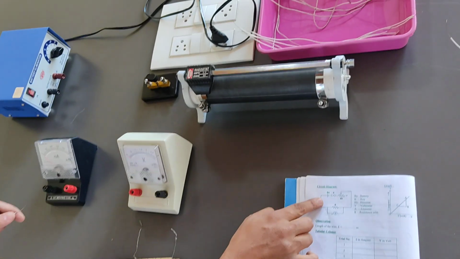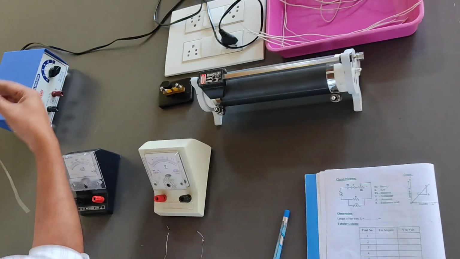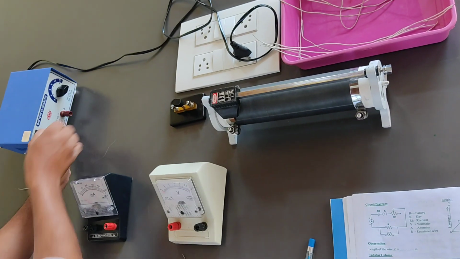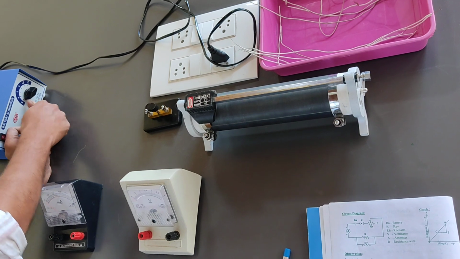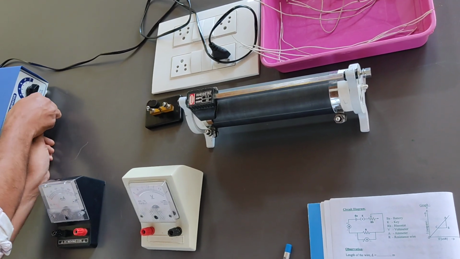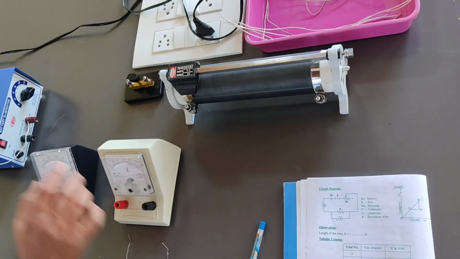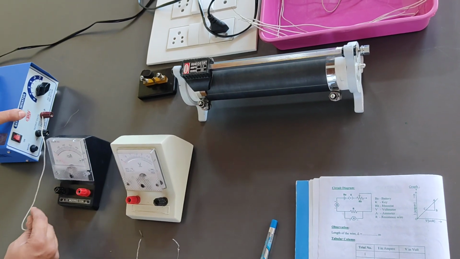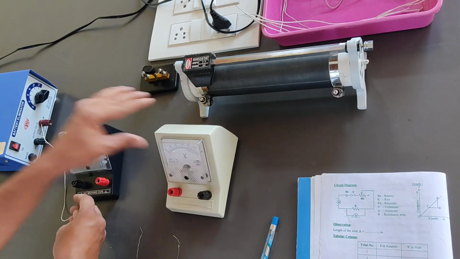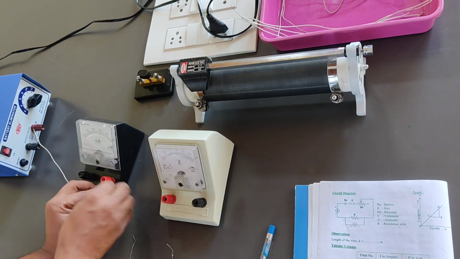First, take the battery positive connection to the plus of the ammeter. So for the battery positive connection, you need to wind this wire, or here there is a hole, you need to fix it here. Just tighten this and connect to the positive of the ammeter. Okay, just connect here to the positive of the ammeter.